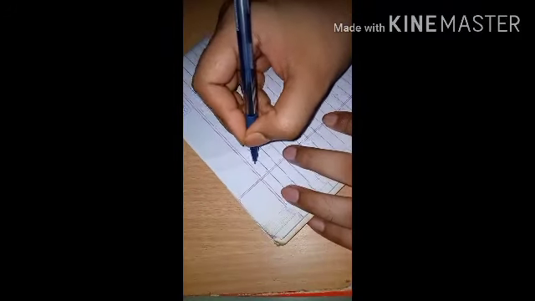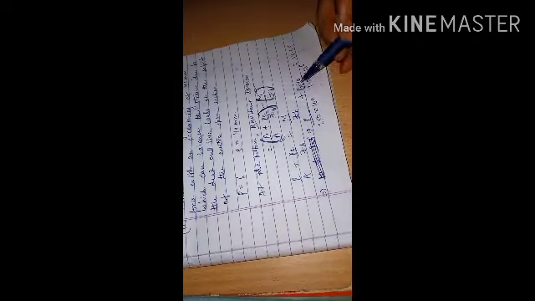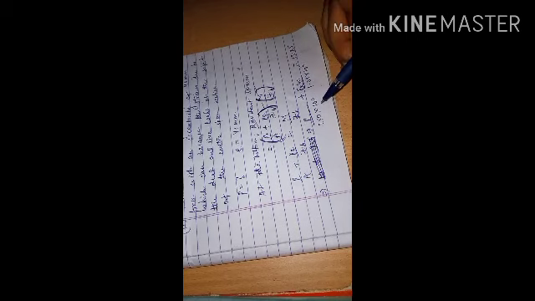We have to obtain now P. So we take P common. If we take P common, then in the bracket 1 by 250 into 100, 40 by 1.04 into 10 to the power 6.